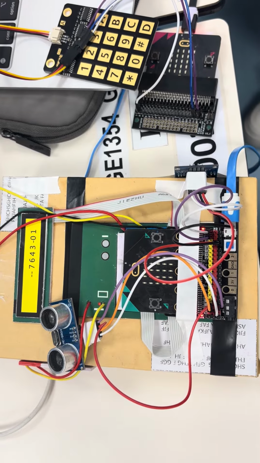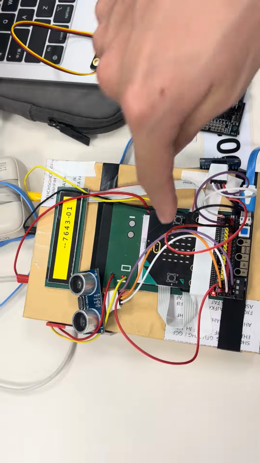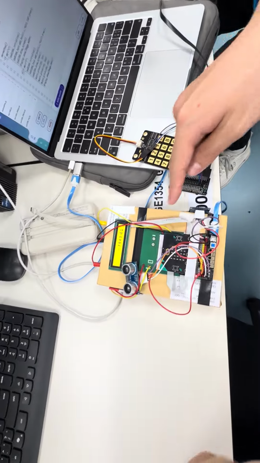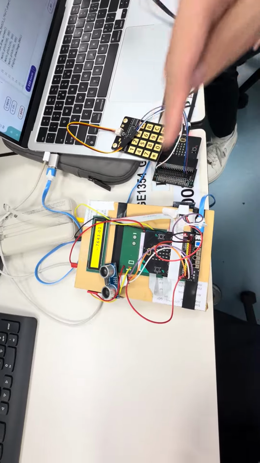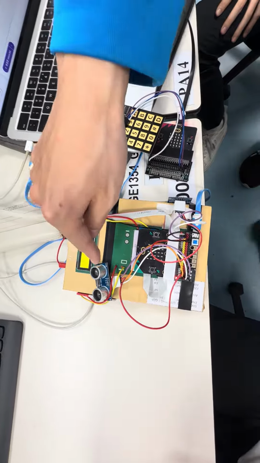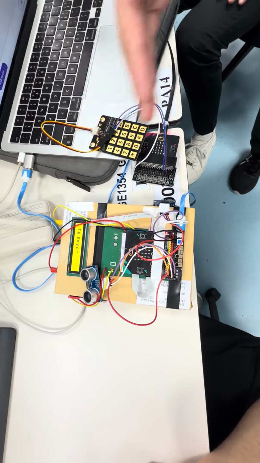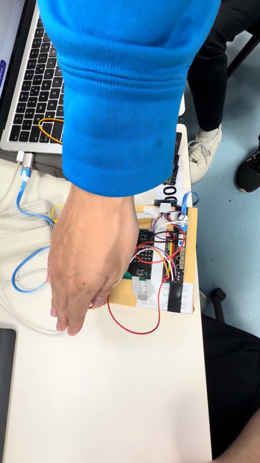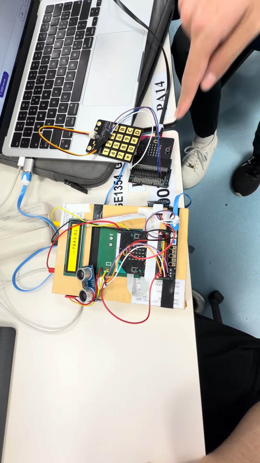Okay, let me introduce the hardware. Here in the micro:bit we have an accelerometer to detect the position, whether it is perpendicular straight on the wall and perpendicular to the ground. And this is the ultrasonic sensor. It detects the distance between the hand and the sensor. If the distance is less than 5 centimeters, people can defuse the bomb.